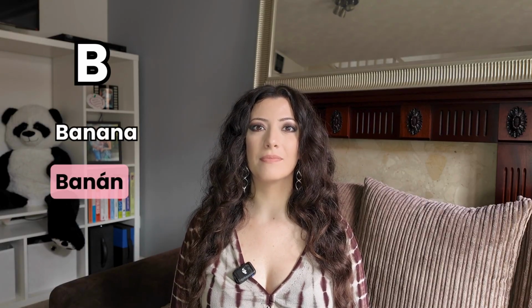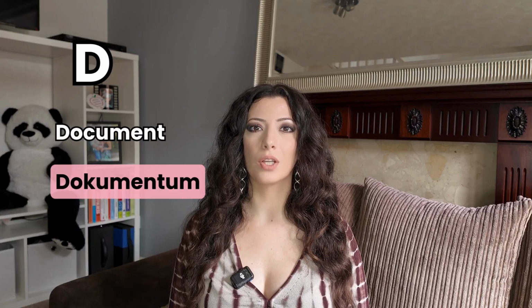Okay, let's get started. First we have the English letter B. In Hungarian it's B, and its sound is B, just like in English. And here is the Hungarian word for banana, banán. Next we have the English letter D. In Hungarian, D. And here is the Hungarian word for document, dokumentum.